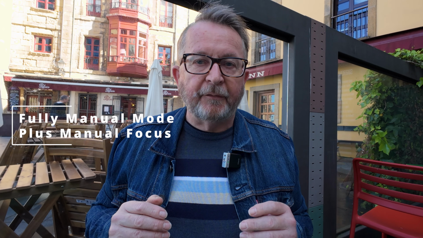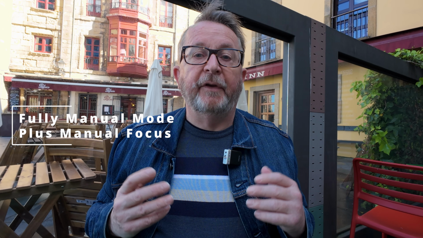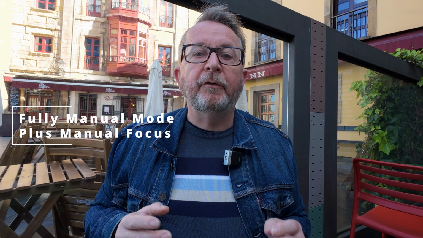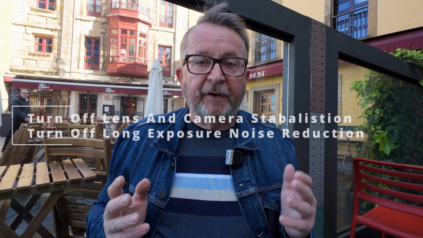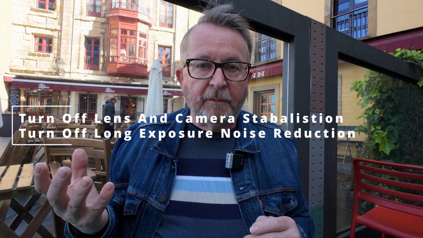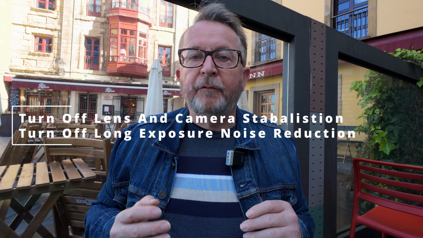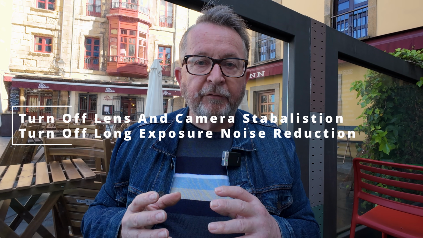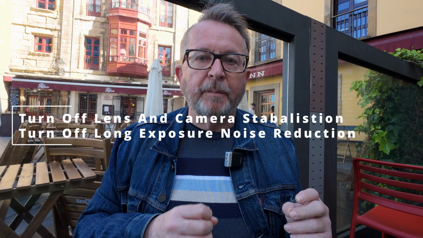Now, I prefer to use the fully manual mode for this type of photography, and apart from using the manual mode, we're also going to use the manual focus mode. The reason for this is that we don't want our autofocus to be zooming in and out looking for the correct focus during the long exposure. We also want to make sure that any stabilization in the lens or in the camera body is turned off, and if your camera has long exposure noise reduction, also turn that off for better results.